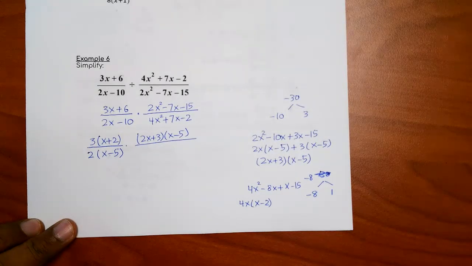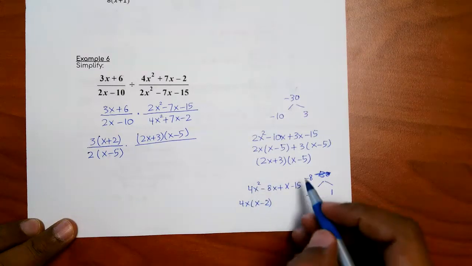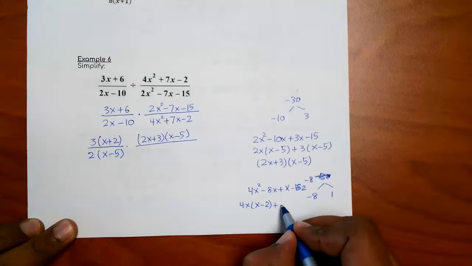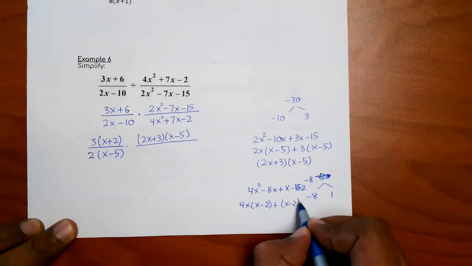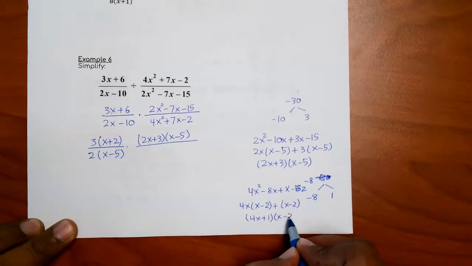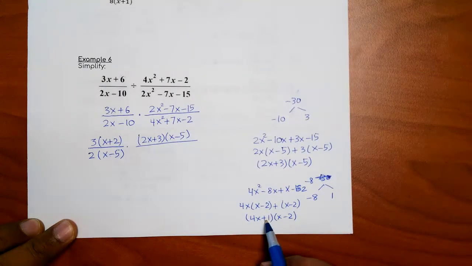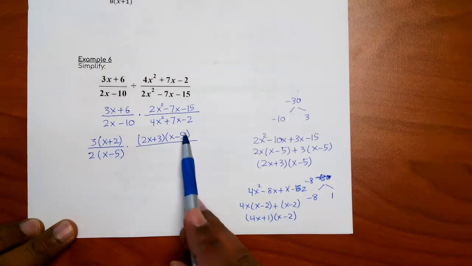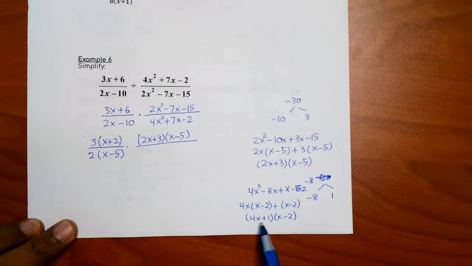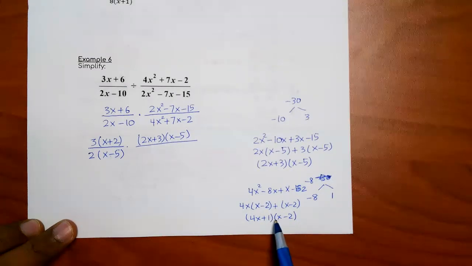Four x squared plus 7x negative 2. So here we have negative 2. So again we have 1 common and x negative 2. So 4x plus 1 and x negative 2. If you want to confirm, negative 2 times 1 is negative 2. 4x times x is 4x squared. Then 4x times negative 2 is negative 8x, plus 1 times x is plus x.